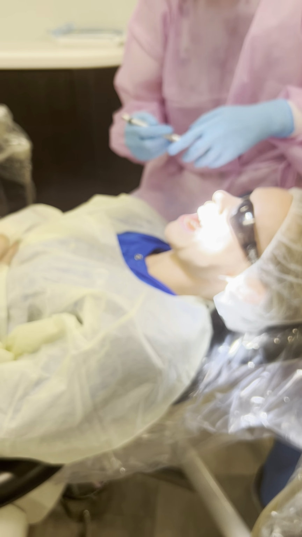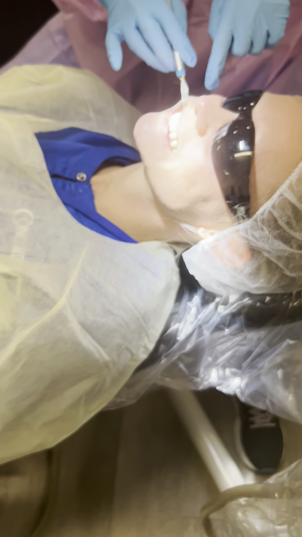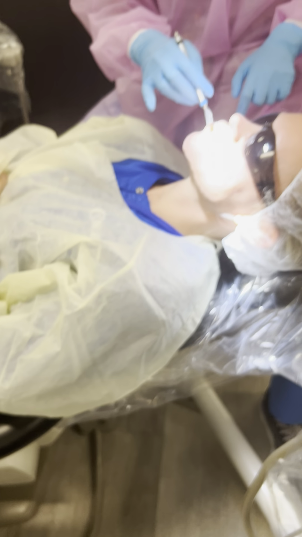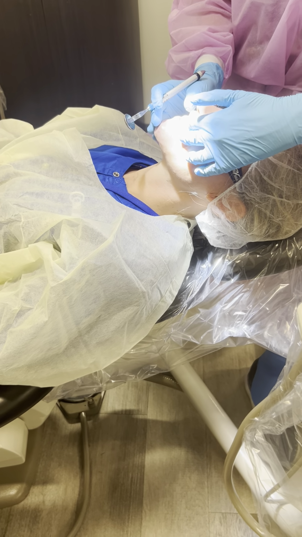Okay. Bite down. And here is fine. If you can see, the cusps are sitting on the fossa, the same on the second molar. Okay. Bite down. Very good.